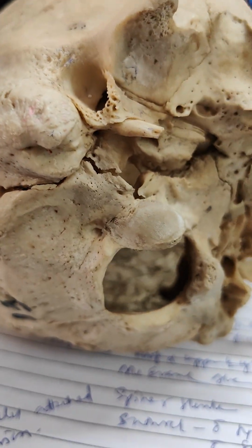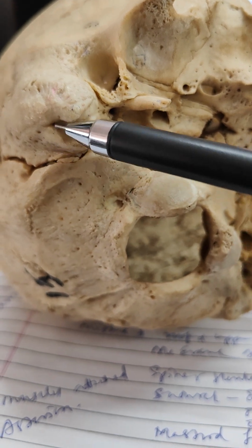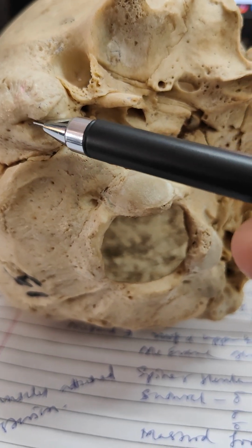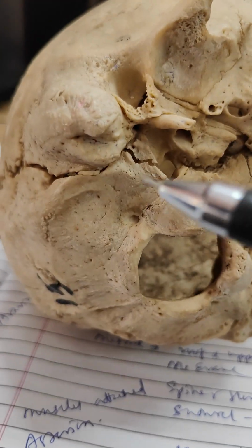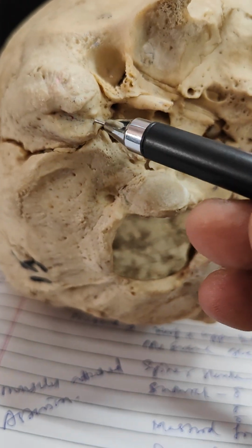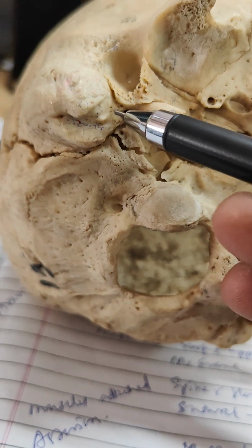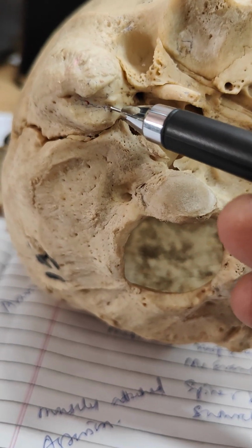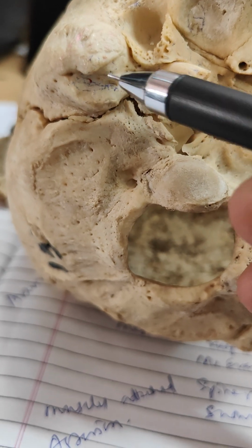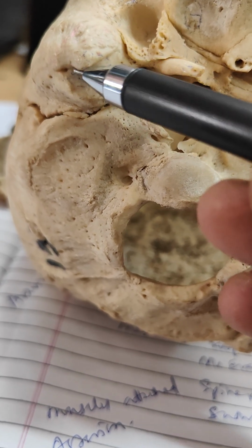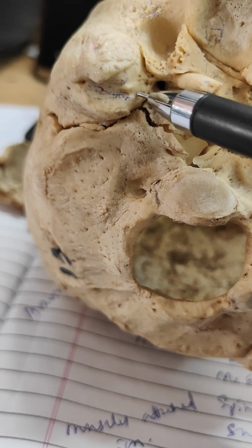If you go to the medial part of the mastoid, you can see a clear-cut groove there. That is called the mastoid notch or digastric notch. As the name indicates, this notch is for the posterior belly of the digastric muscle, which is lodged there. And by the side, there is a groove for the occipital artery.